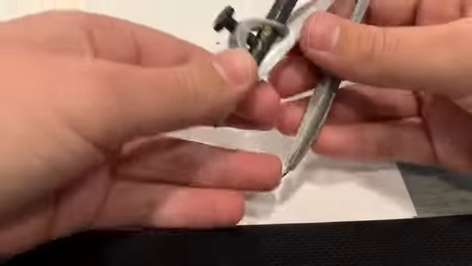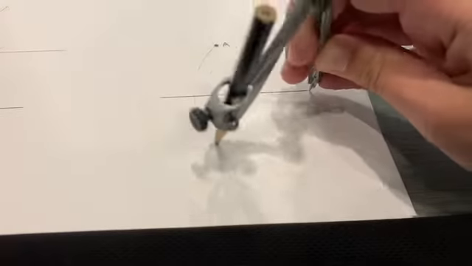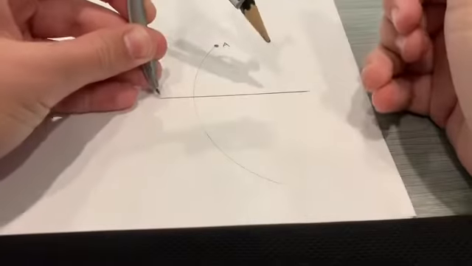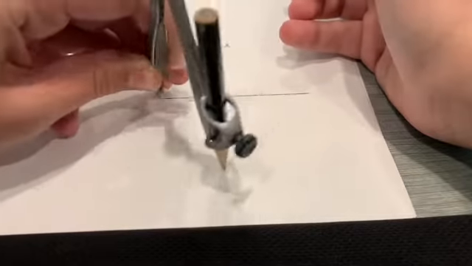Now, the way that I find easier is this way, which is where, like we did before, we are going to make a perpendicular line through point A by putting our needle on one end, pencil on A, making an arc, needle on the other end, pencil on A, change the length, make another arc.